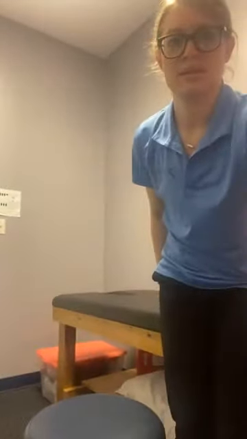I'm going to move the phone here so you can see me on the table, and I'll demonstrate some of the exercises. So the first one you're going to do is for knee range of motion, because that's a big one to do at first.